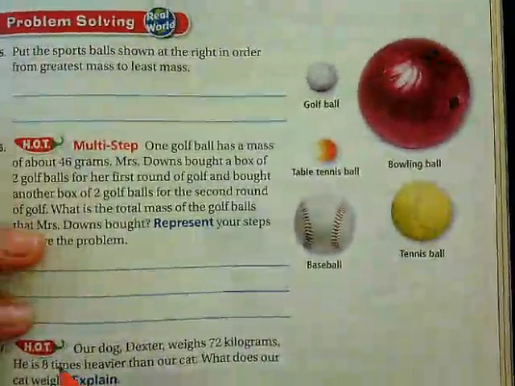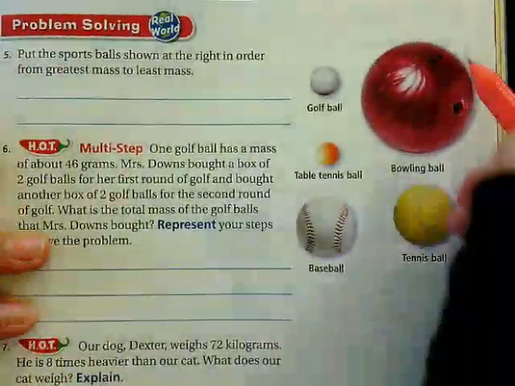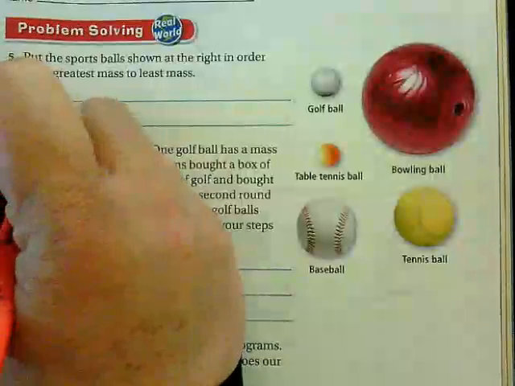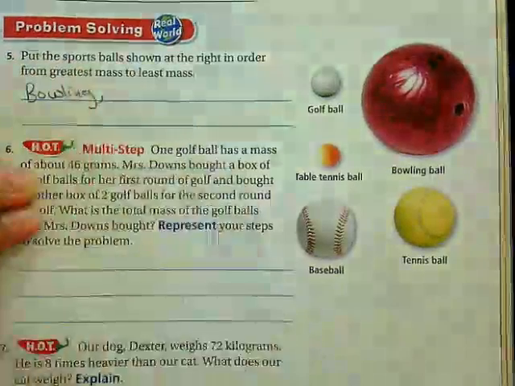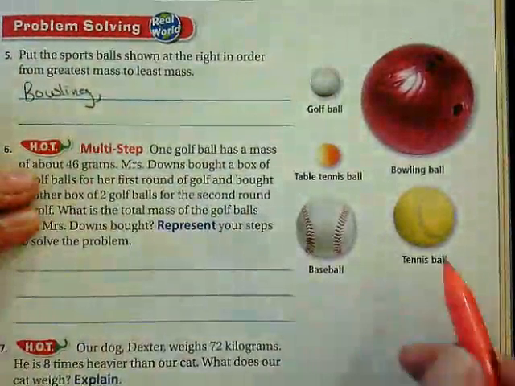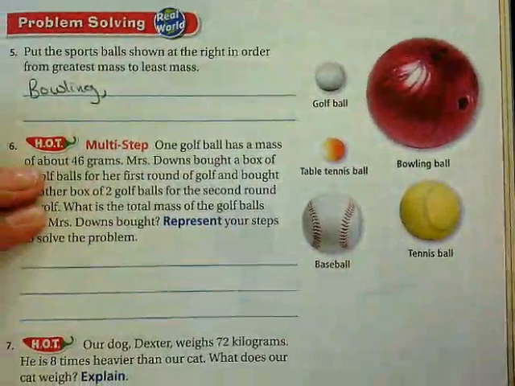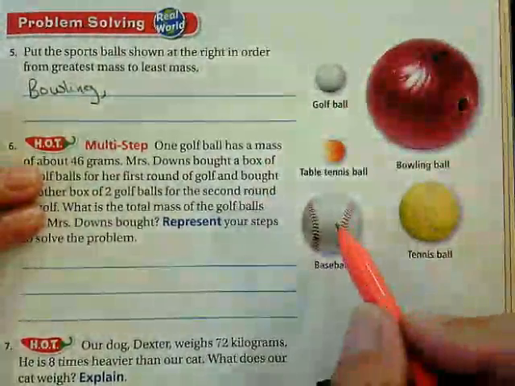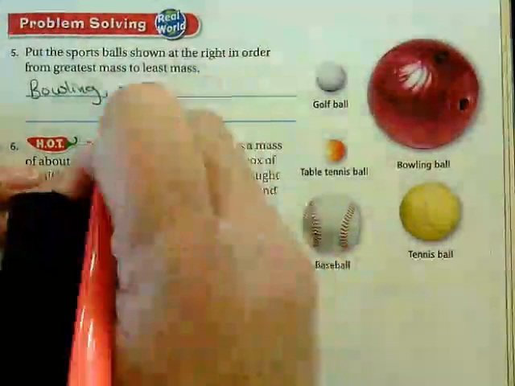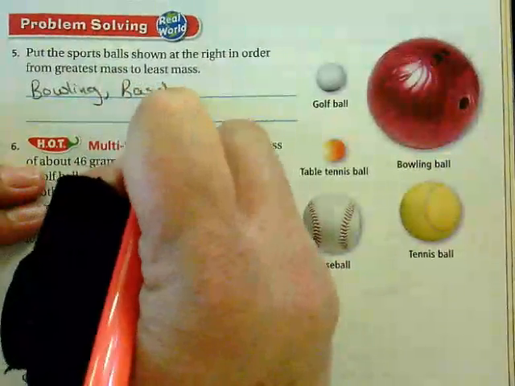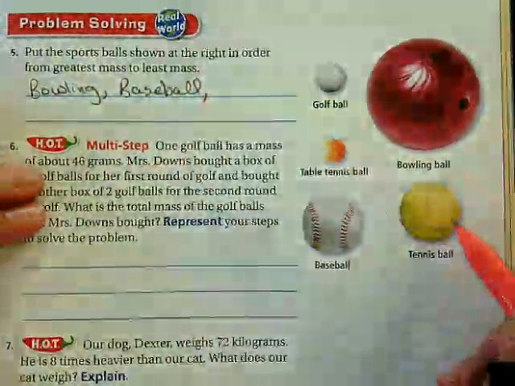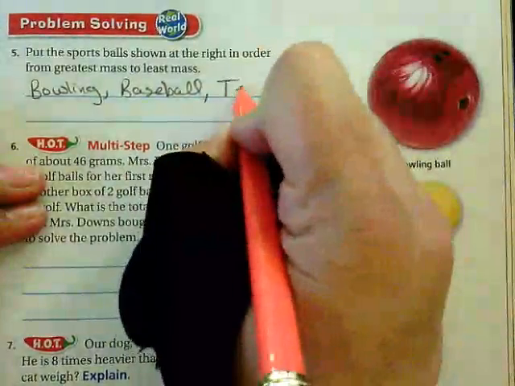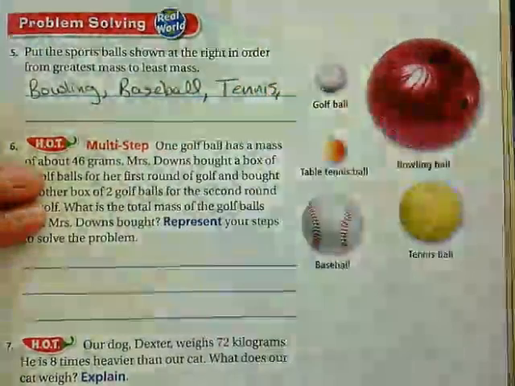Ooh, okay, so which one has the greatest mass? I'm going to go with this big daddy right here, bowling ball. So bowling ball. What's next? The tennis or the baseball? Well, a baseball is solid in the middle. It has other stuff in it, so it's probably going to have more mass. So I'll say baseball versus a tennis ball, which is hollow, and that's why it bounces. So then tennis. All right, same thing.